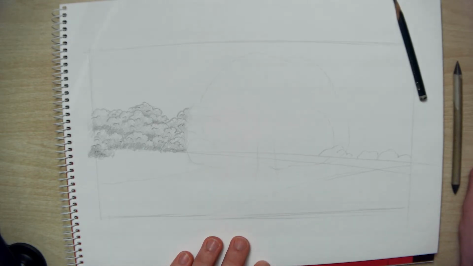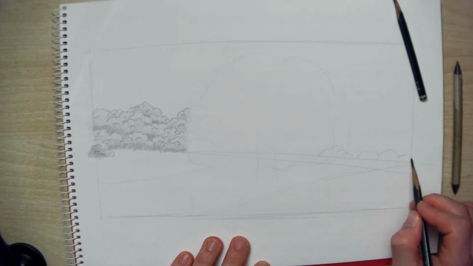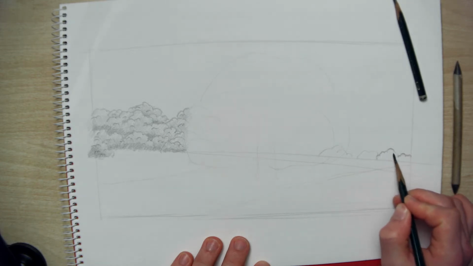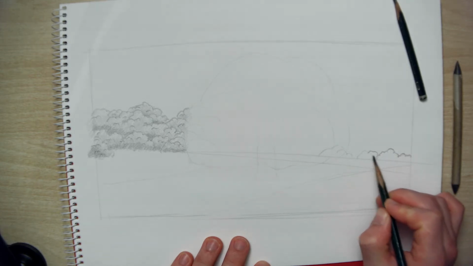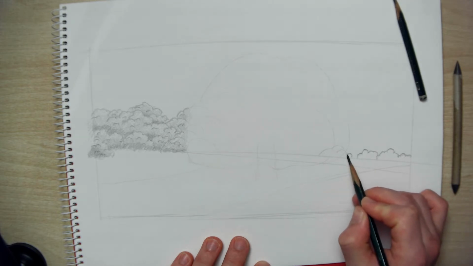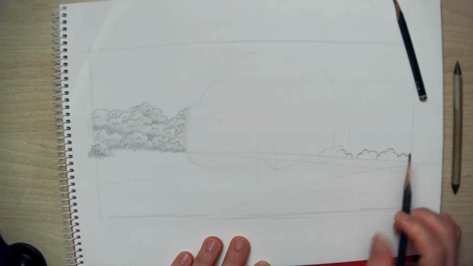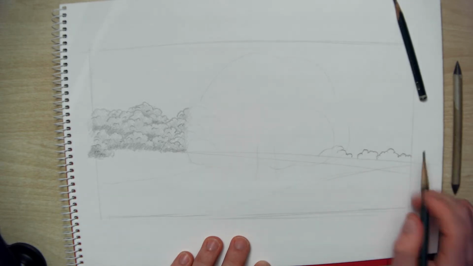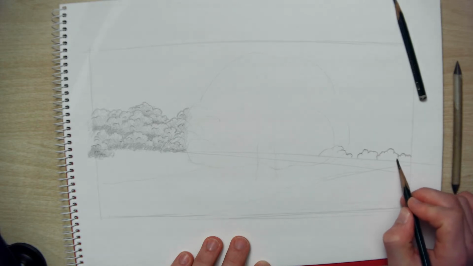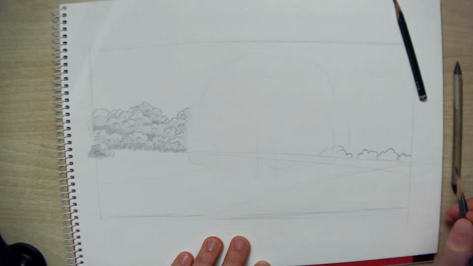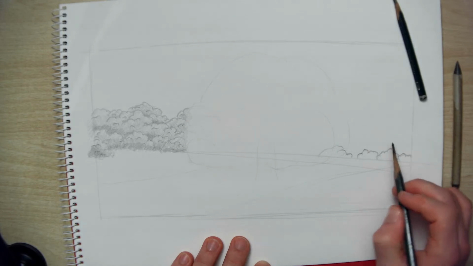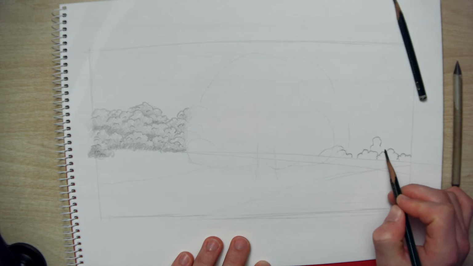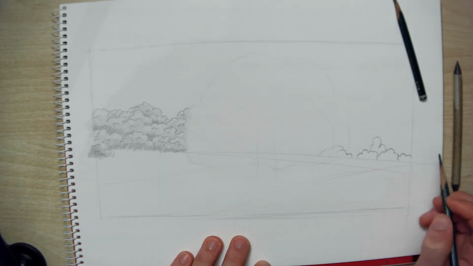So let's go in and draw those bushes over here. Same thing, just giving them a little bit more detail. Okay, and that's going to disappear behind the tree in front, so there's nothing going to be there. Maybe like this, and maybe one tall bush going in the back right here, maybe like that.